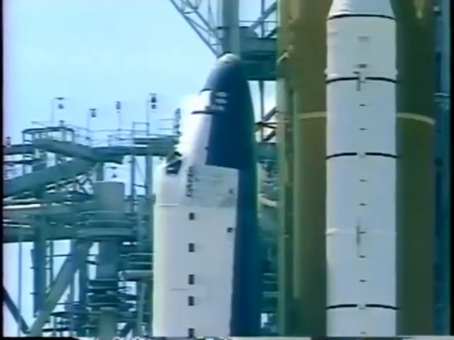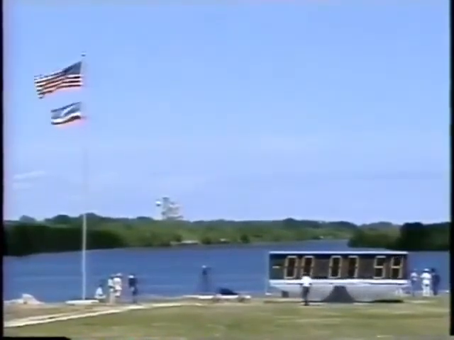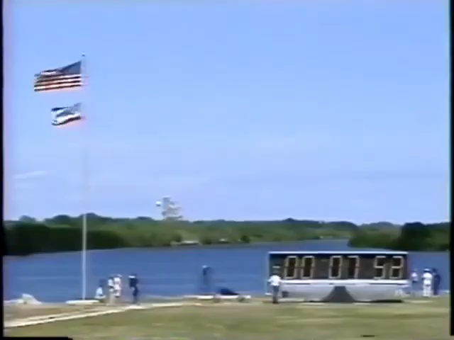TLT-OTC, configure fuel cell essential bus source switches. And work. OTC, TLT, essential buses connected to fuel cell. Copy TLT.